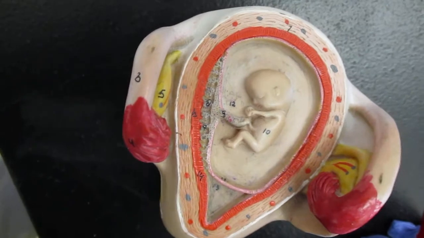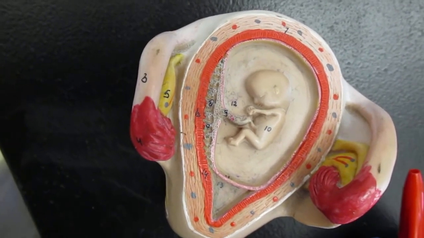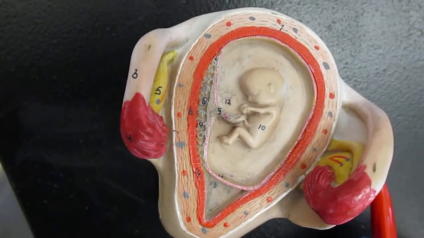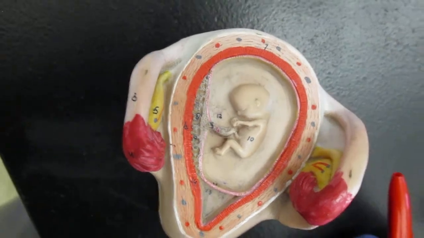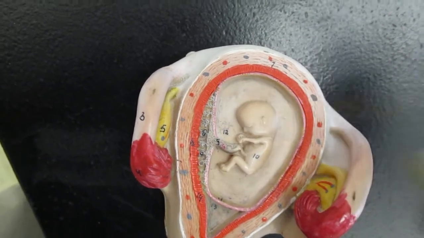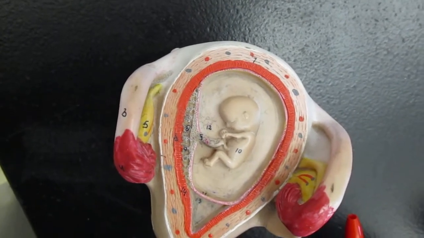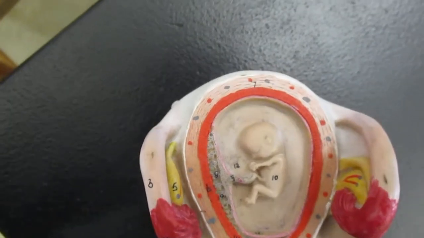Remember the first 2 months, that's the embryo. Now after 2 months you have the fetus. So here's the fetus now. And we can see pretty much the same thing.